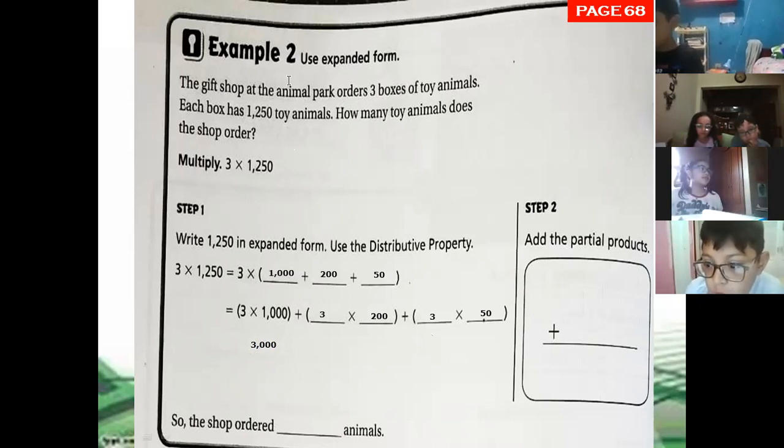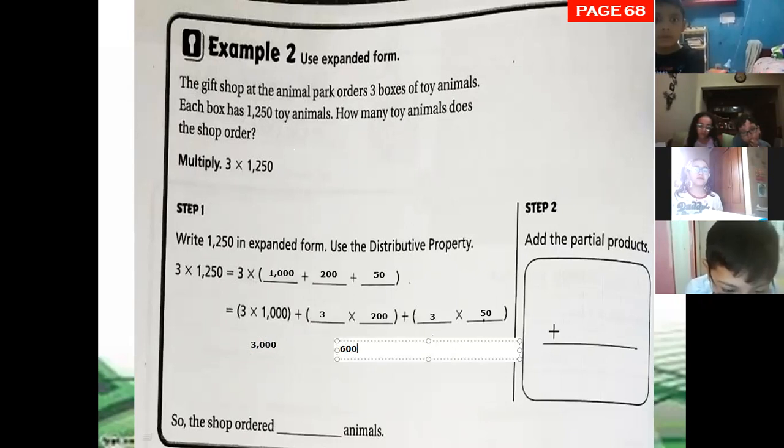I think it is 5,000. 5,000? 600. And 3 times 50?